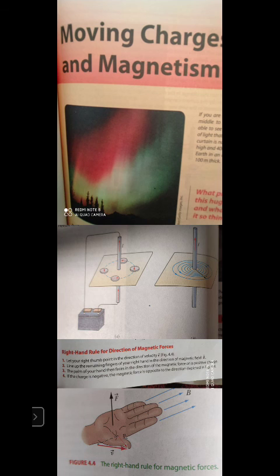Fleming's left hand rule states that if we stretch our forefinger, middle finger, and thumb at right angles, then the forefinger represents the direction of the field, the middle finger represents the velocity vector or direction of the charge, and the thumb gives the direction of the magnetic force at that point.